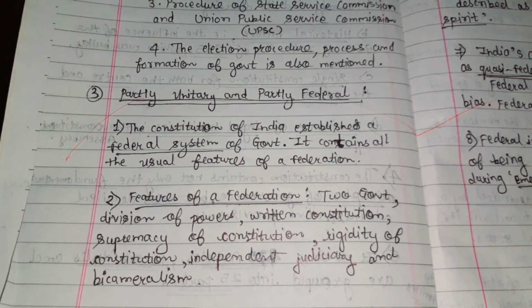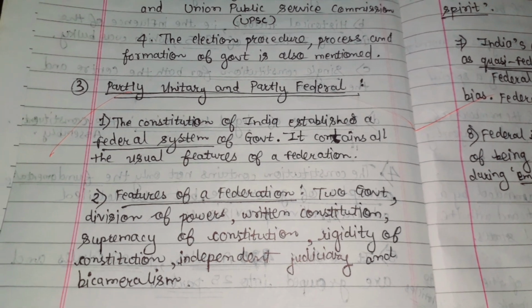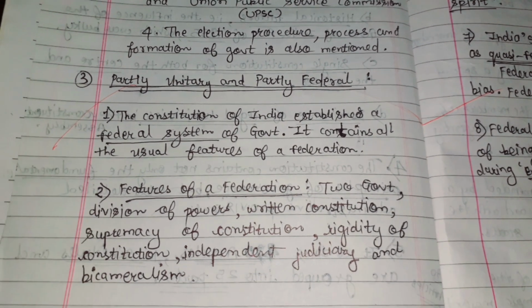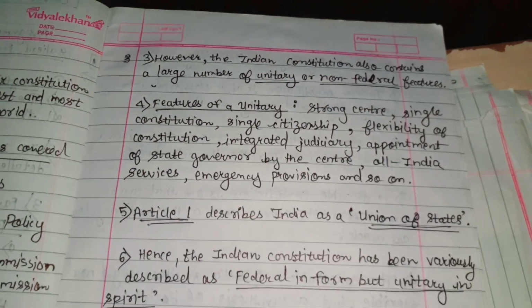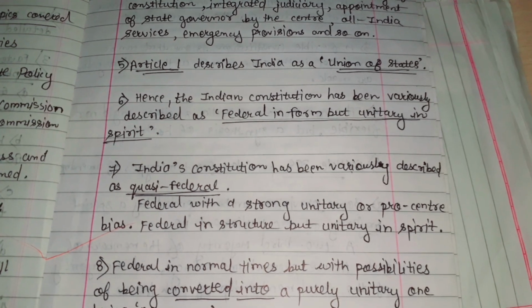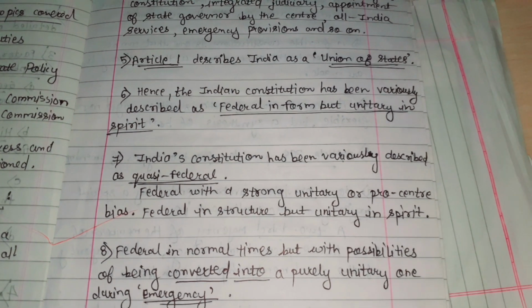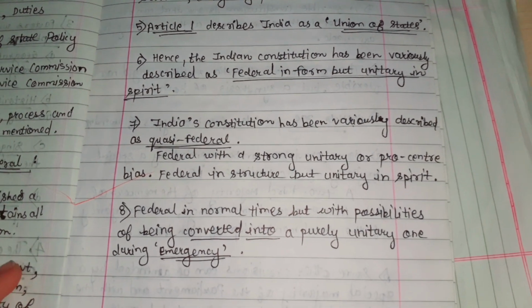Third is partly unitary and partly federal. So why is it called partly unitary and partly federal? Because it contains both the features of the federation as well as the features of the unitary. That's why it has been described as quasi-federal, because it is federal in form, but unitary in spirit.